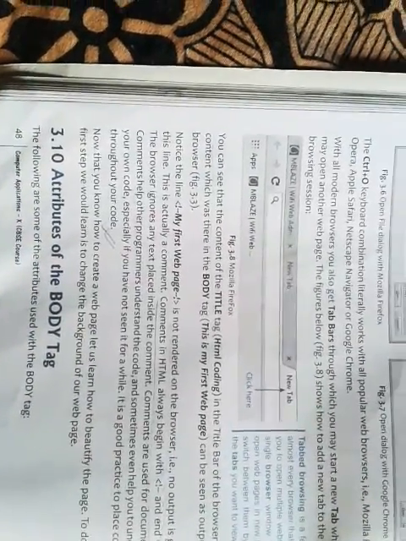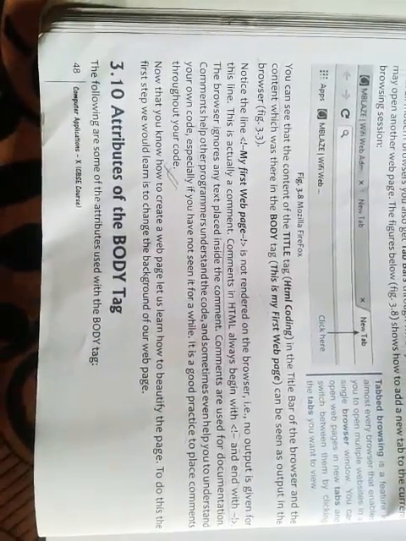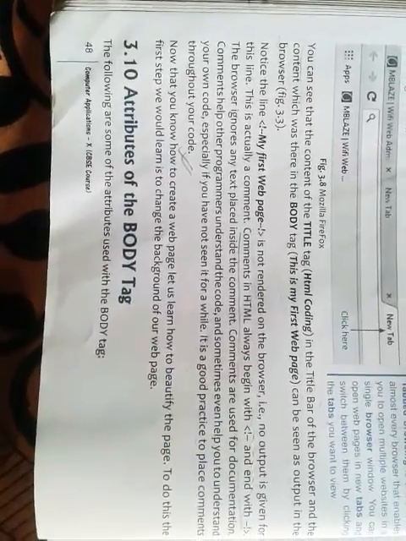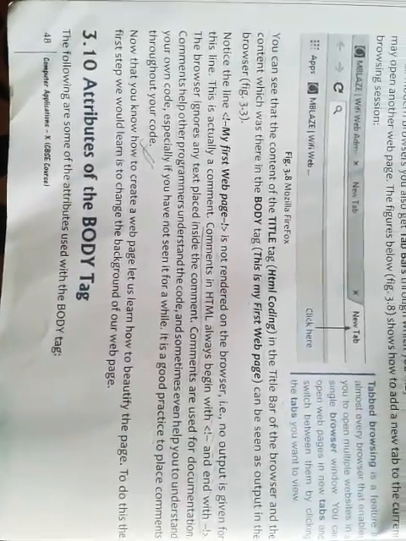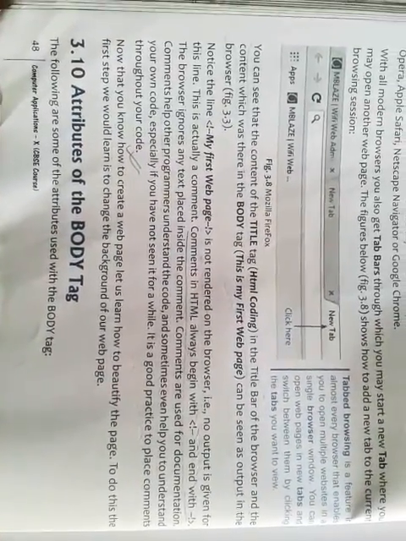And in the next class I will discuss the attributes of the body tag. But before we discuss theory, we will do practical, and I will upload that video first. I will upload the video for it, and then we go with the theory class also.